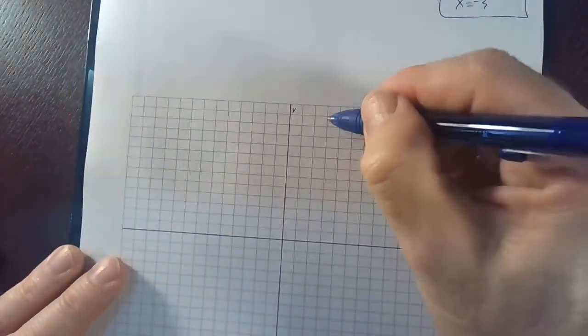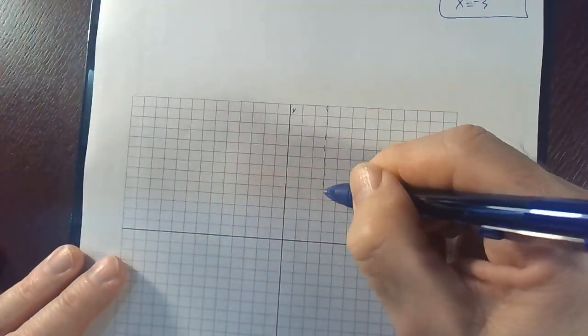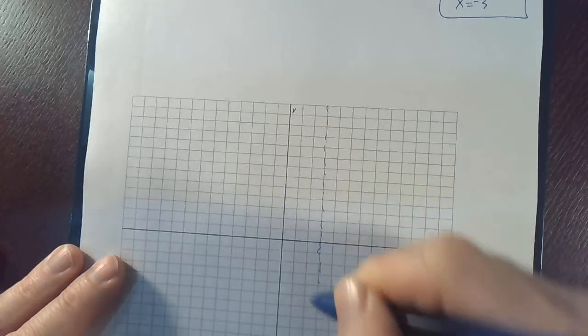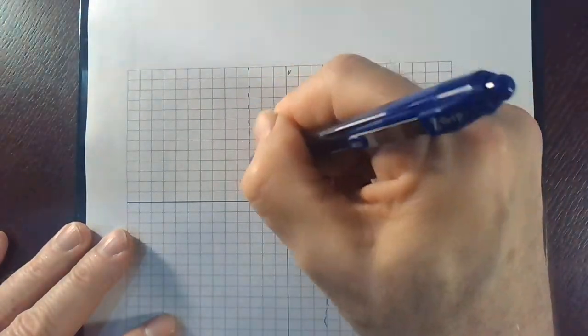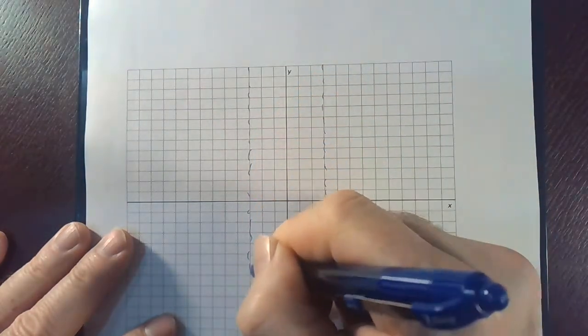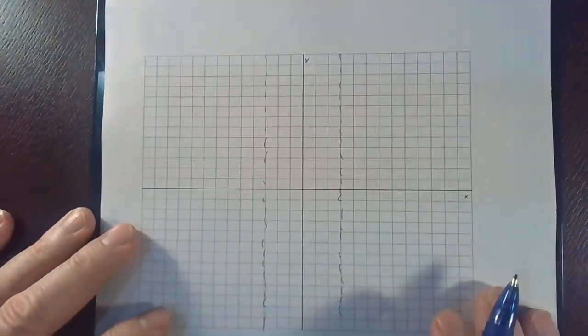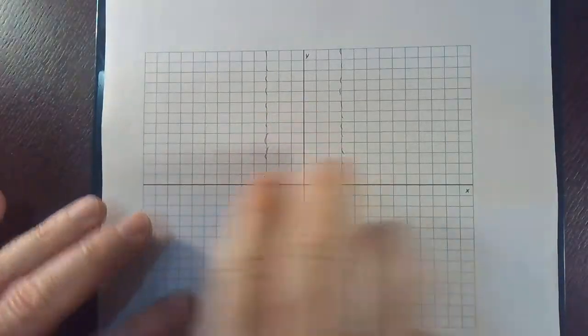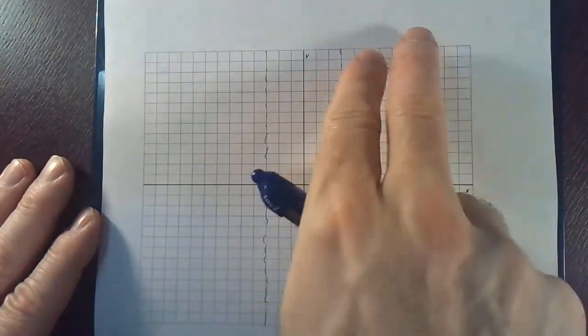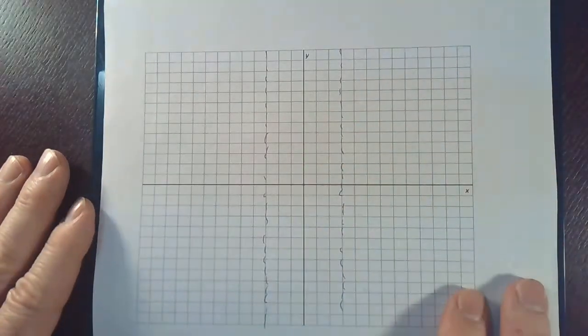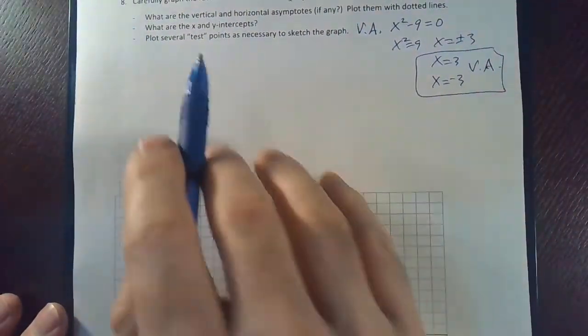So I'm going to go ahead and draw those with dashed lines as usual for asymptotes. So we basically need to get some values in each of these three sections, this section, and this section. But let's first finish our asymptotes.